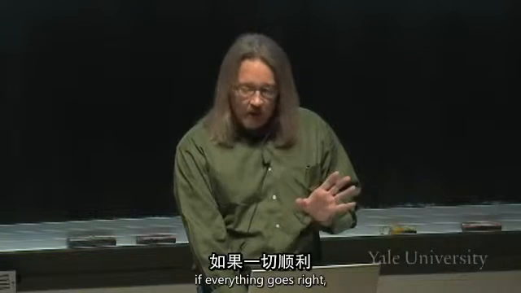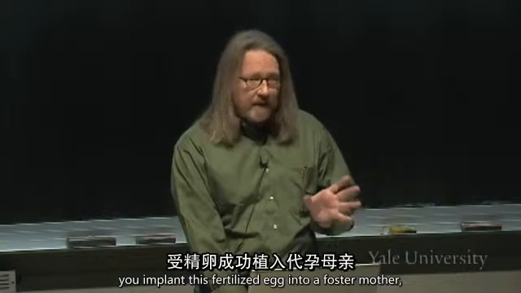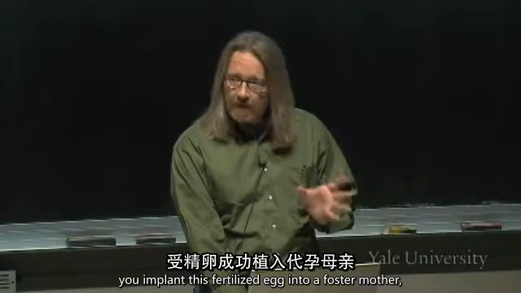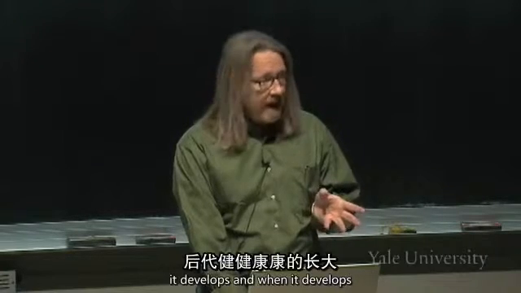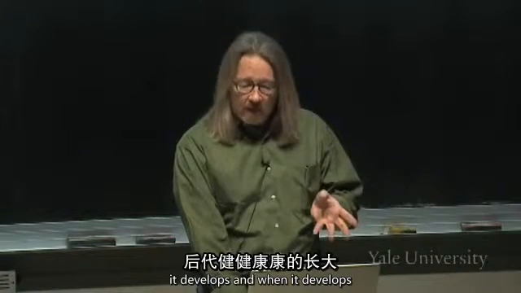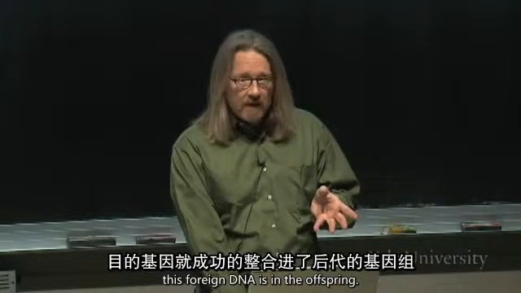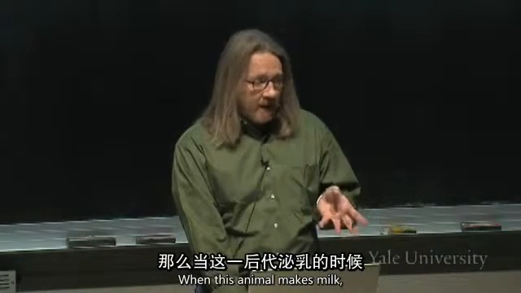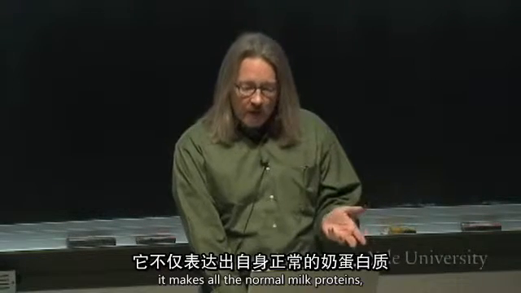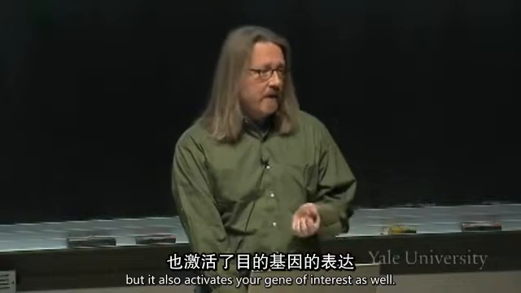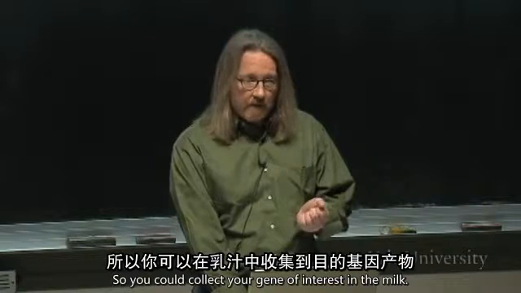So if everything goes right, you inject the DNA into the pronucleus, you implant this fertilized egg into a foster mother, the mother gives birth to an offspring, and it develops with this foreign DNA in it. When this animal makes milk, it makes all the normal milk proteins, but it also activates your gene of interest as well. And so you could collect your gene of interest in the milk, right?